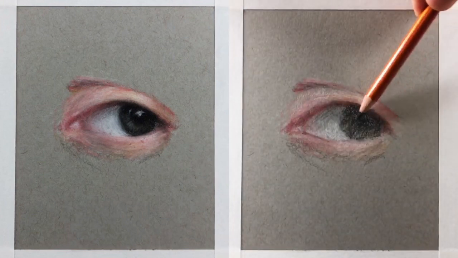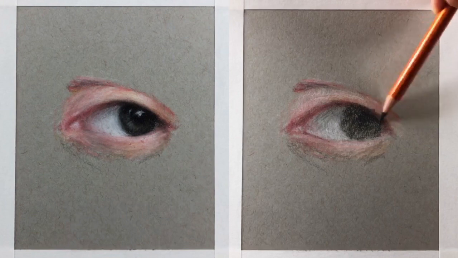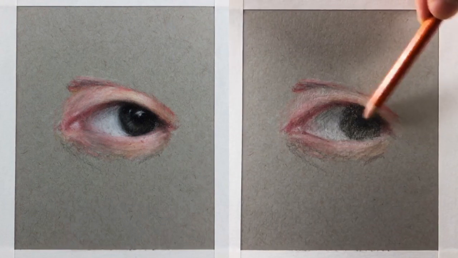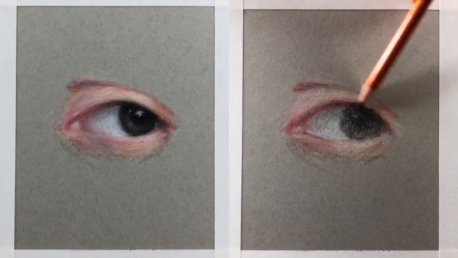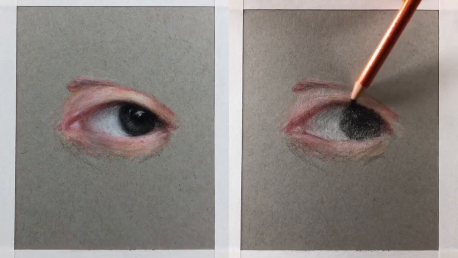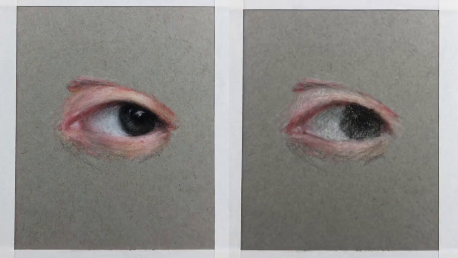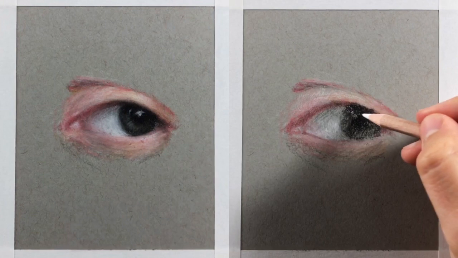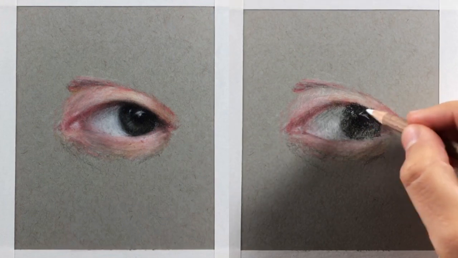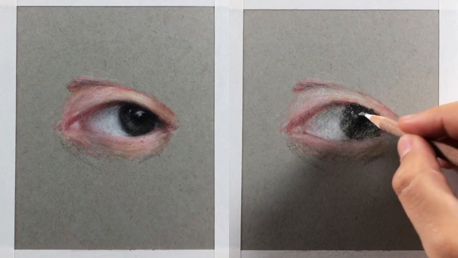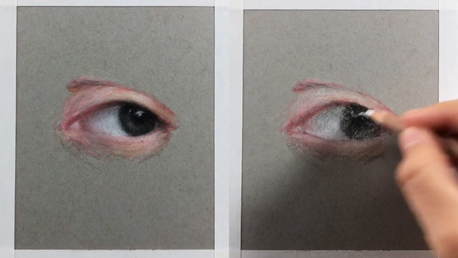So this needs to be a whole lot darker still. And if we were to guess where the highlights would be, kind of around here.